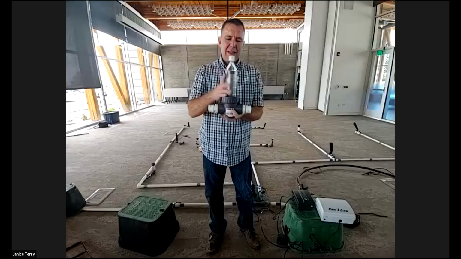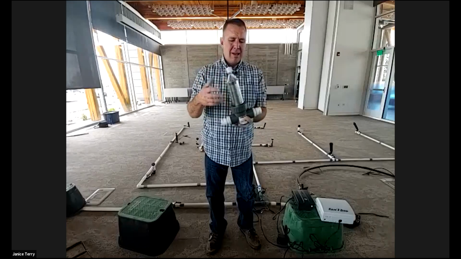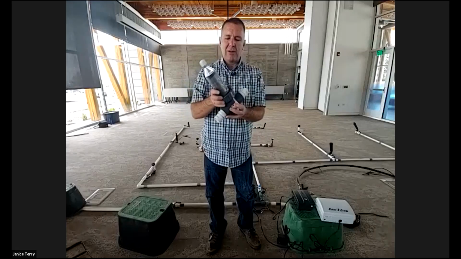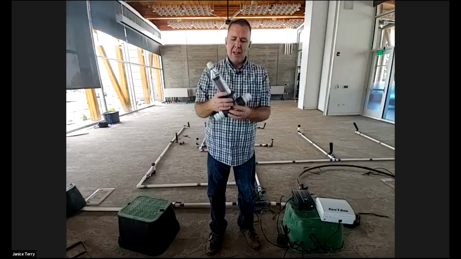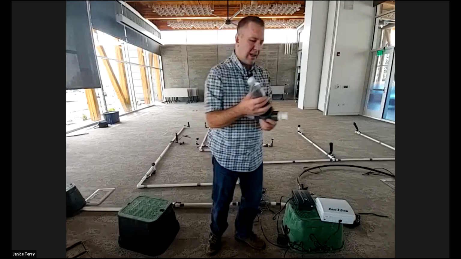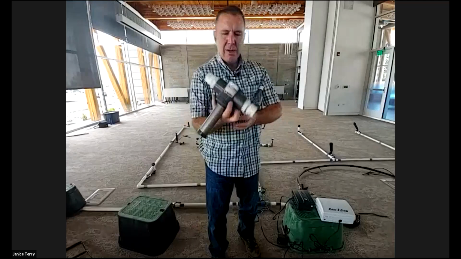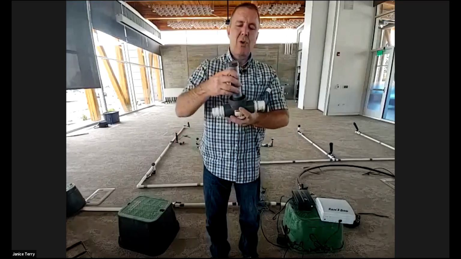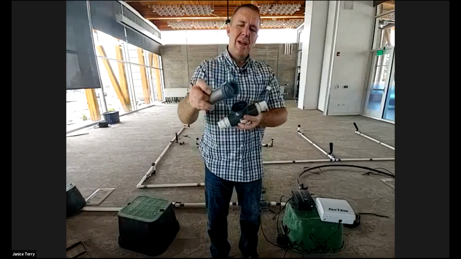Now, a filter like this is a good one for your basic mainline filter. It doesn't have to be this brand. It doesn't have to be a clear canister. They sell lots of different kinds of filters. The key with filtering is you need to know the mesh. This particular filter says 32 mesh. What that means is the screen size. Now these filters are nice because it's a stainless steel screen. It's not going to rust.